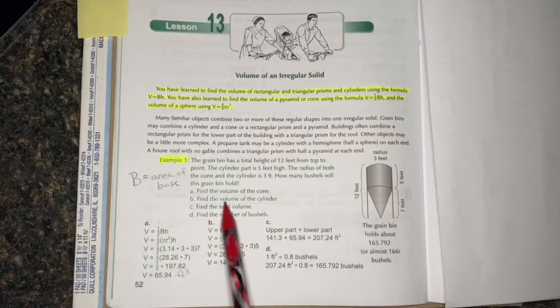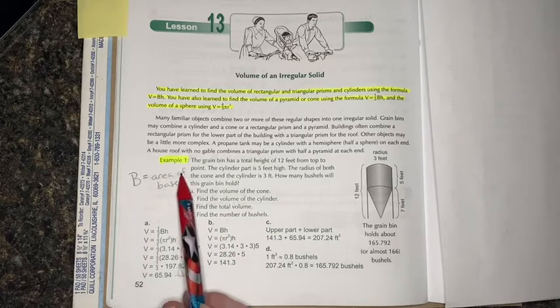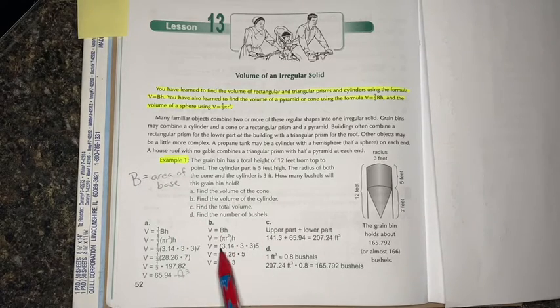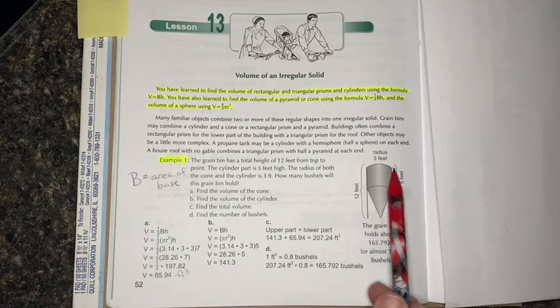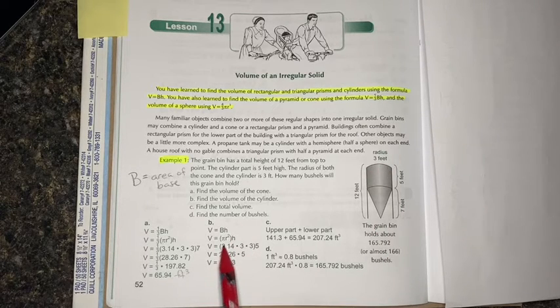Then next we find the volume of the cylinder. Again, volume of a cylinder equals big B times H. Big B equals the area of the base. This is the formula for the area of our base. The base is still a circle, pi r squared times our height. All right, so now we're going to substitute what we know. 3.14 gets substituted in for pi, here is our radius squared, and 5 represents our height.